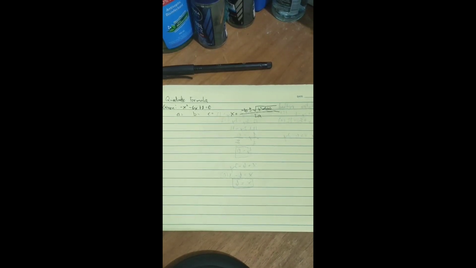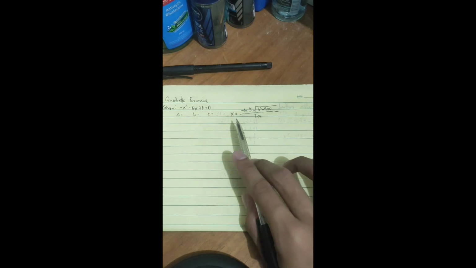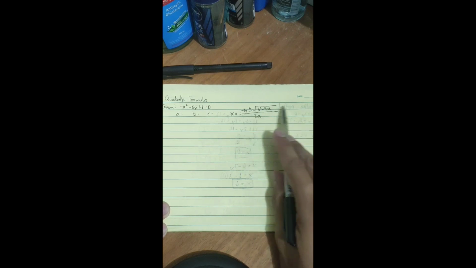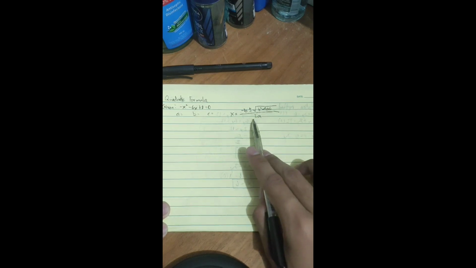So guys, kaya naman pag-usapan natin ang quadratic equation. So ang quadratic equation pwede natin i-solve in 3 methods. Una sa lahat, pwede tayong mag-factoring. Pangalawa, completing the square. And yung pangatlo is yung pinakamadali para sa akin, which is yung quadratic formula na x, which is equals to negative b plus minus square root of b squared minus 4ac over 2a.